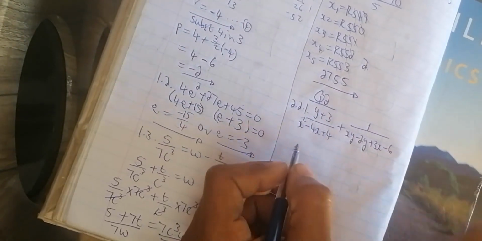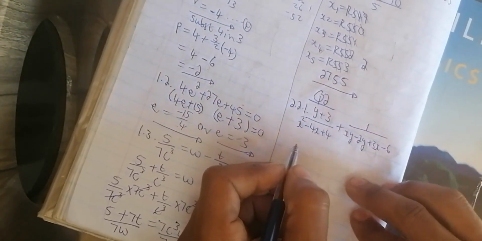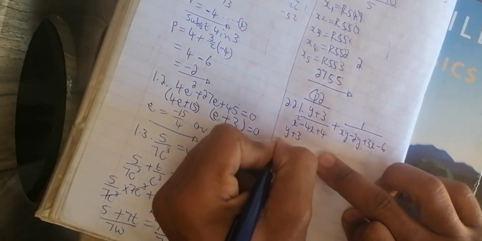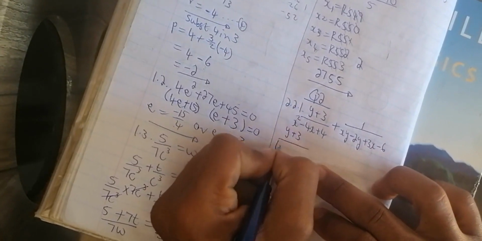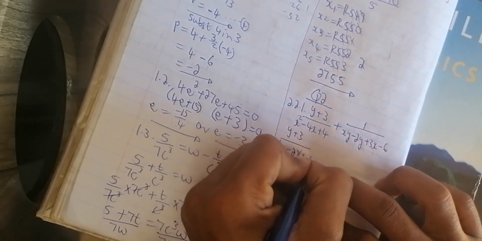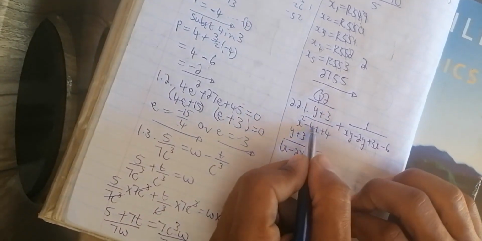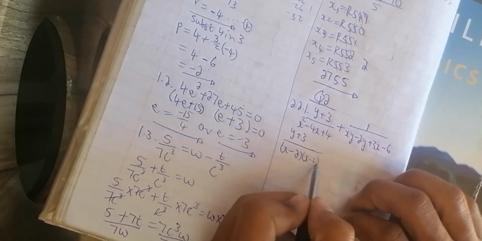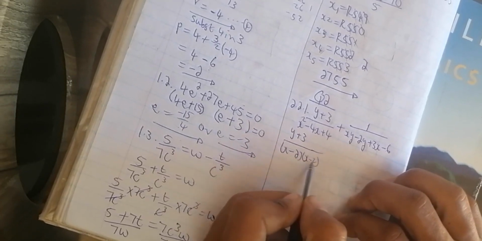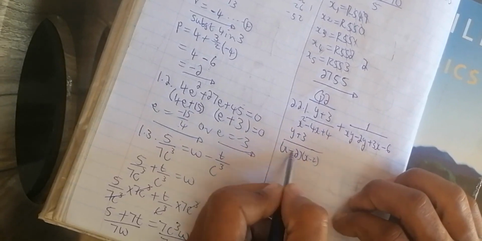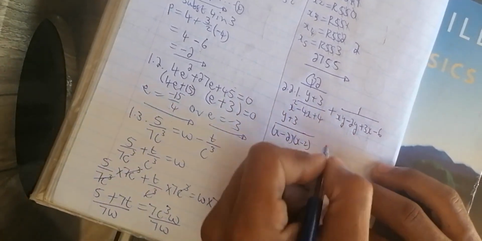Right, let's try to simplify this. Now there's nothing I can do in this one. I can factorize this. The factors of 4 that can give me 4 are 2 and 2. The bigger number takes the sign of the middle term. Unfortunately, there's no one which is bigger. But I know that when I multiply this, I'll get that. When I add this, I'll get this.